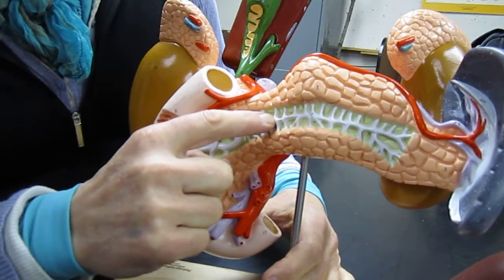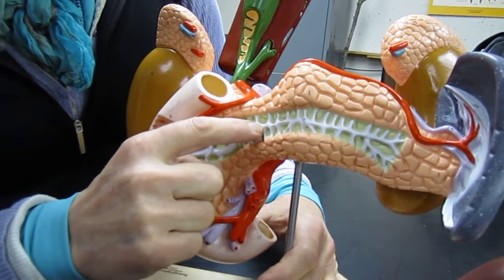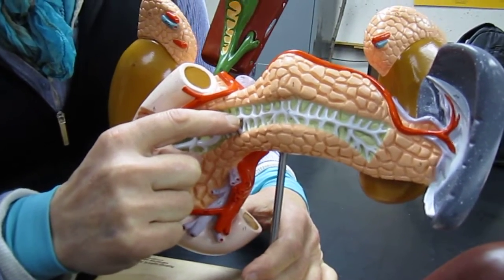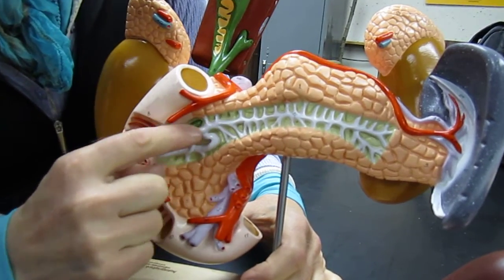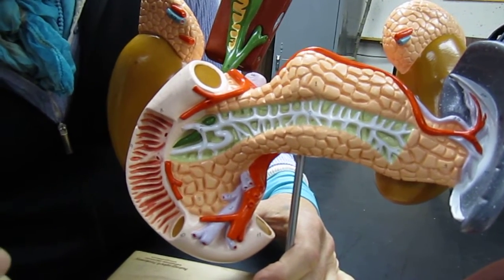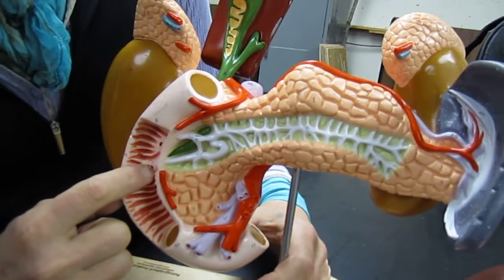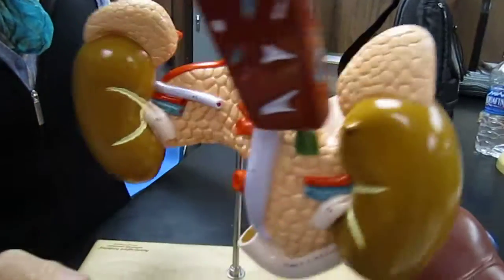But anyways, the secretin is also going to cause the release of bicarb-rich duct fluid here. Let's see what else is here. The duodenum, sphincter of Oddi. Oh, and then we have the arterial system here.